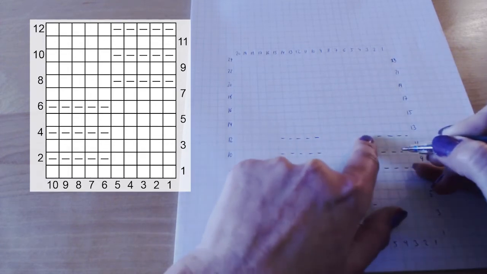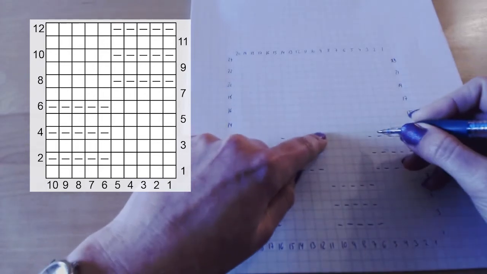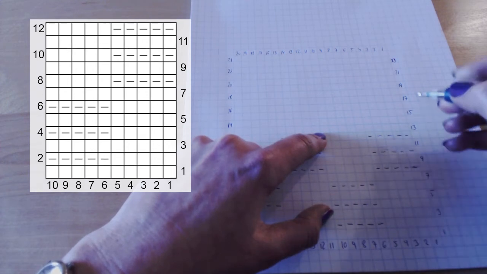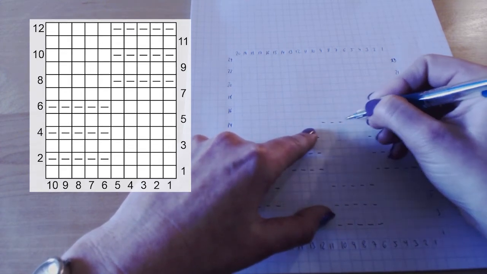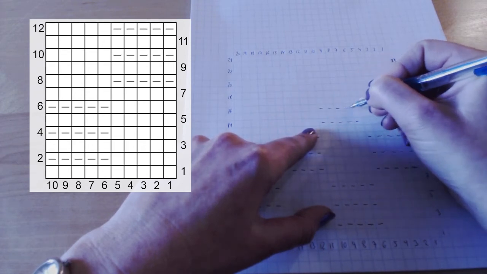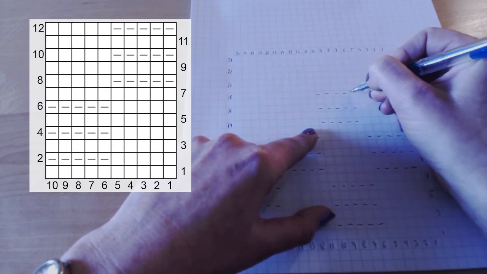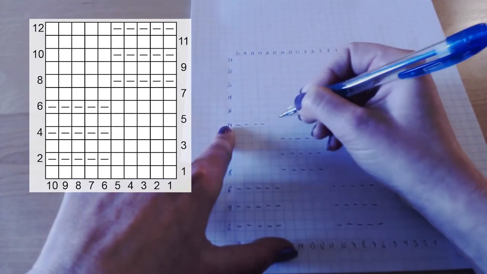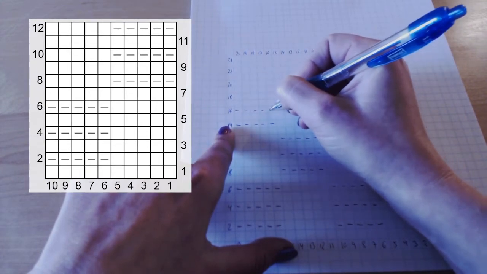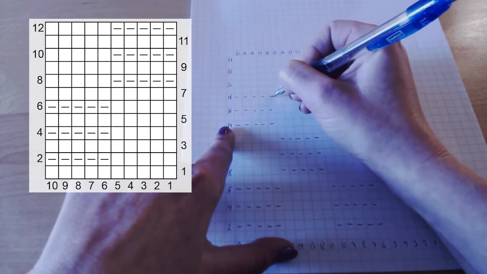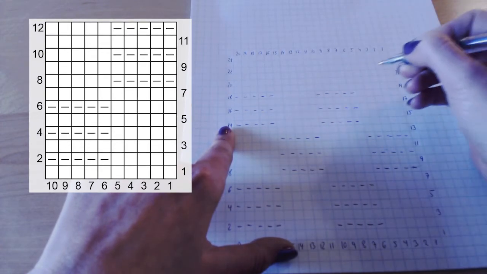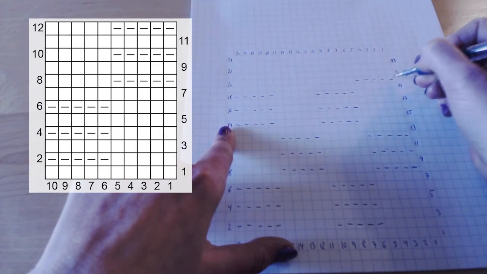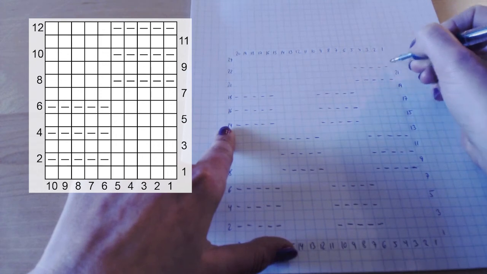And now I'm going to repeat that same thing again, putting in dashes for stitches 6 through 10 in rows 14, 16, 18, and the same thing for stitches 16 through 20. And then one last time for rows 20, 22, and 24.